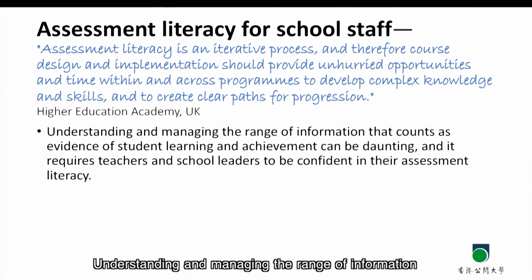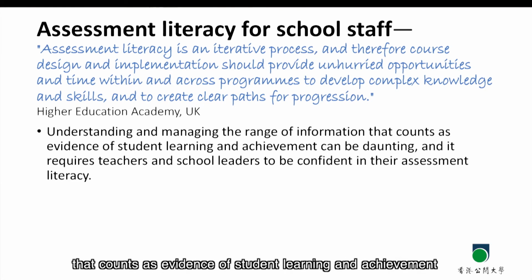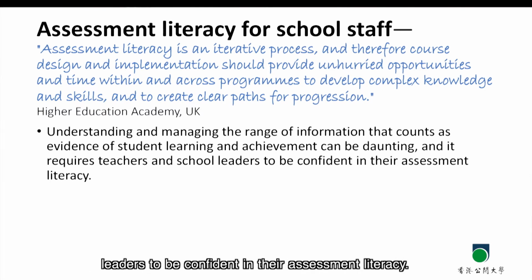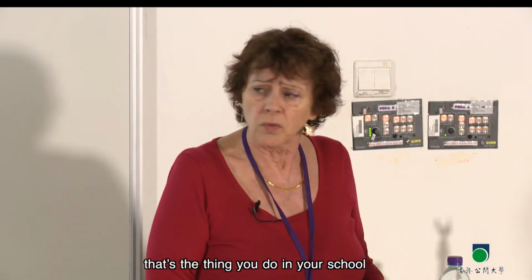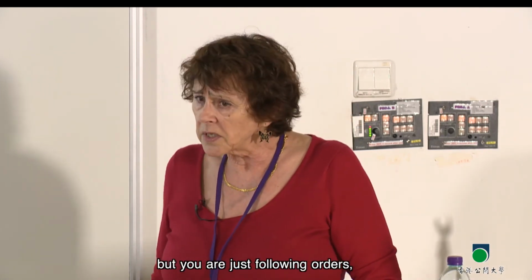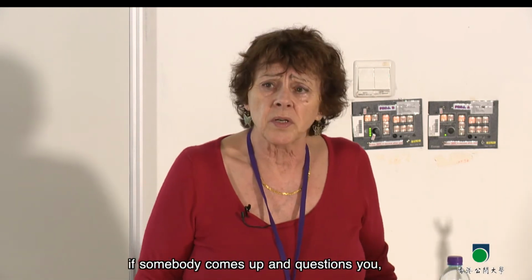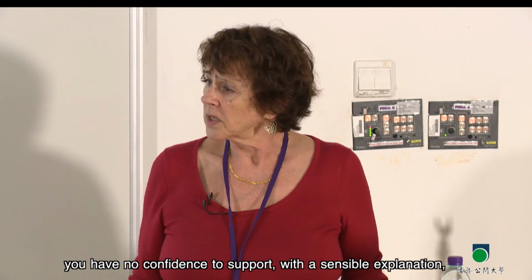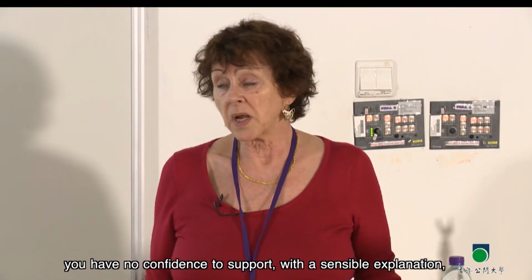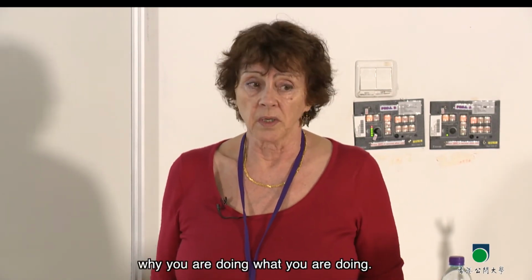Understanding and managing the range of information that counts as evidence of student learning and achievement can be daunting, and it requires teachers and school leaders to be confident in their assessment literacy. If you're just doing things because you've been told that's the thing you do in your school, and you're just following orders, and somebody comes up and questions you, you've no confidence to support with a sensible explanation why you're doing what you're doing.